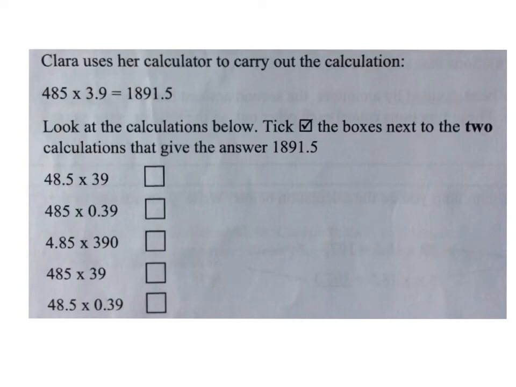Let's look at our first statement. 48.5. Well, they've divided the 485 by 10. So I need to balance out, so I need them to multiply the 3.9 by 10, and they have, to make 39. So that one's going to give us the same answer. 485 has stayed the same, so we need that 3.9 to stay the same, but it hasn't. So we can count this one out. It's not going to be one of our answers.